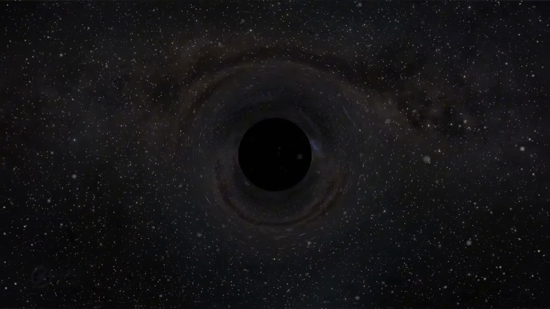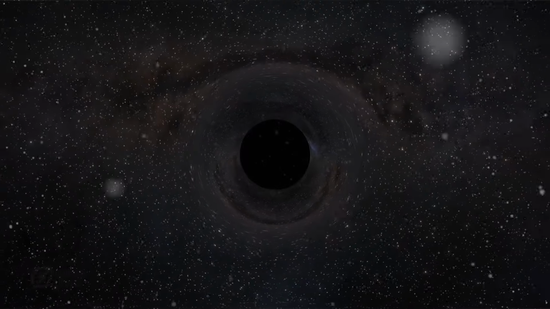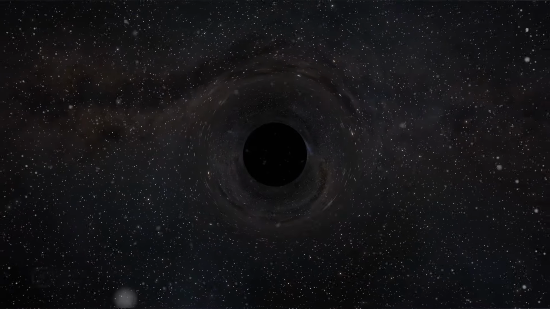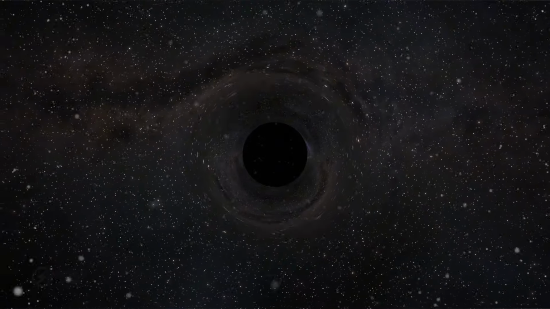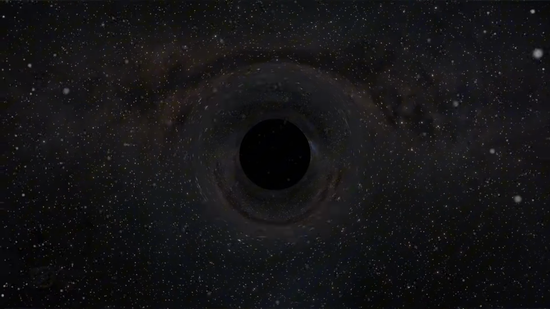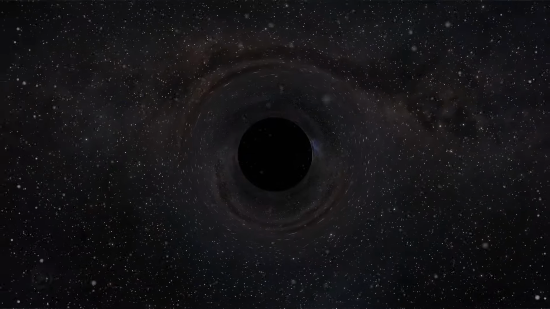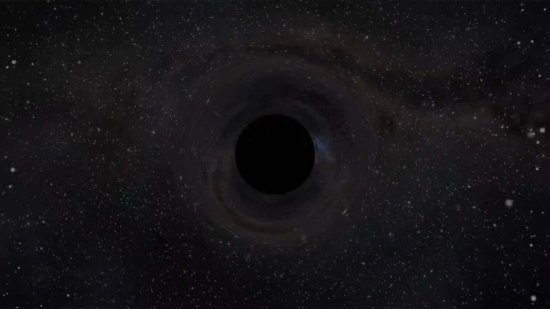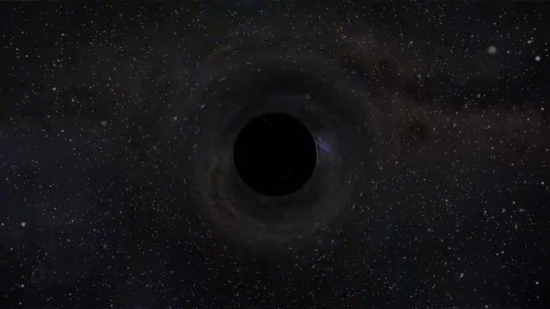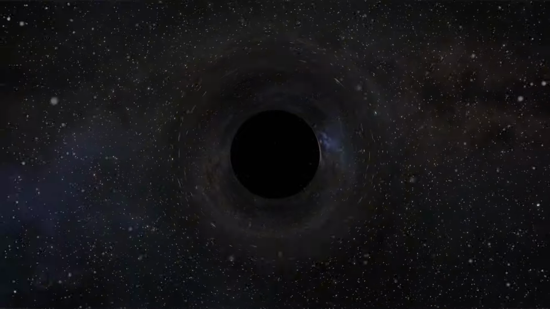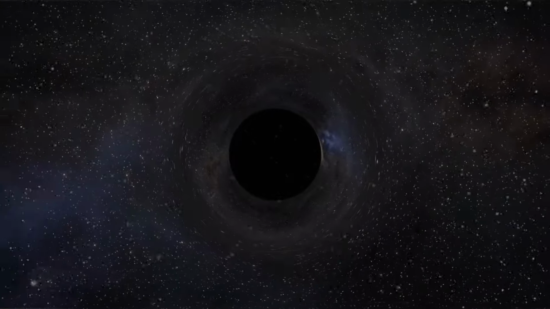But from the falling object's own frame of reference, time passes normally. It crosses the event horizon in finite time and continues inward without noticing anything unusual at the boundary. This difference arises because time dilation is relative. Each observer experiences time at a normal rate locally, but those rates diverge drastically when strong gravitational fields are involved.